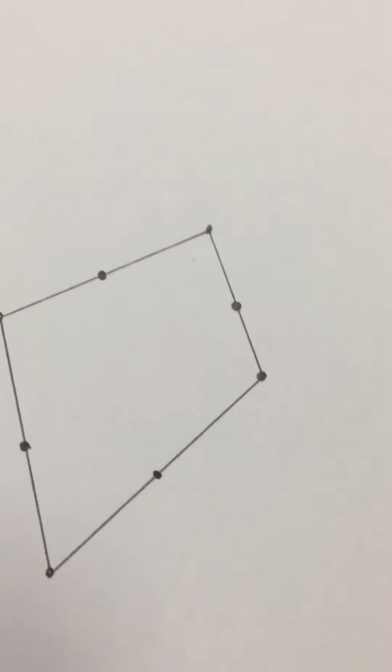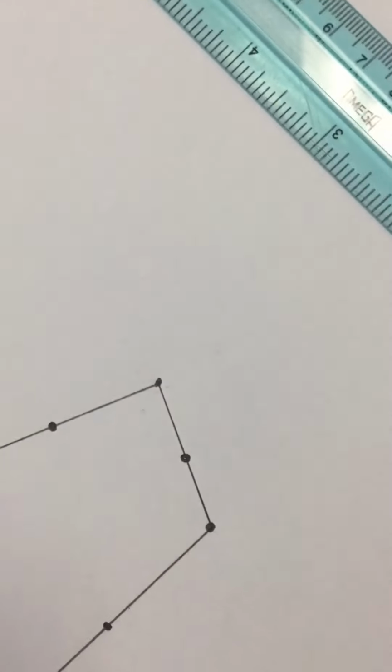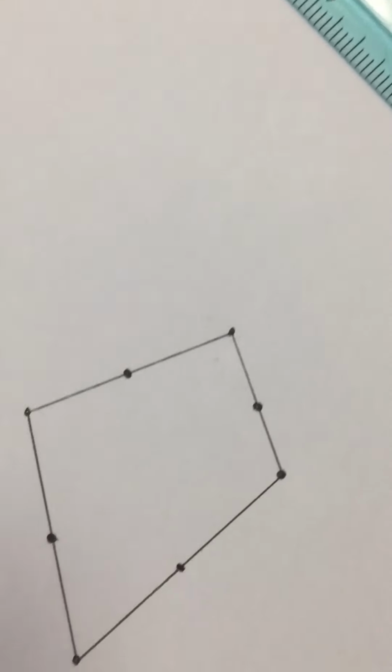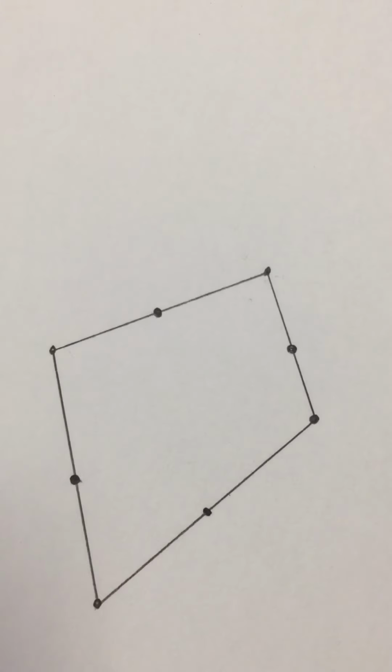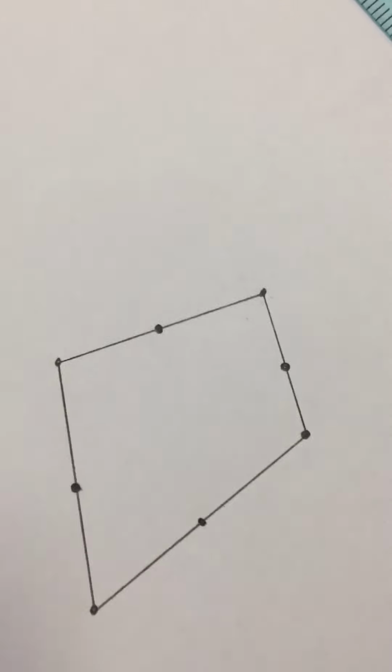You need to start with a quadrilateral, just any old generic quadrilateral. You don't have to use a special one, so save those special ones for something else. And if you'll notice, I've marked all the midpoints perfectly. Whether you want to use a ruler or a compass, I think the easiest thing is to download a picture from GeoGebra. I'll talk about that later.